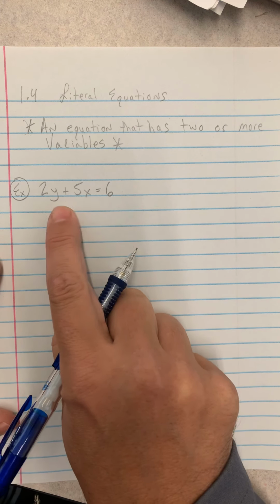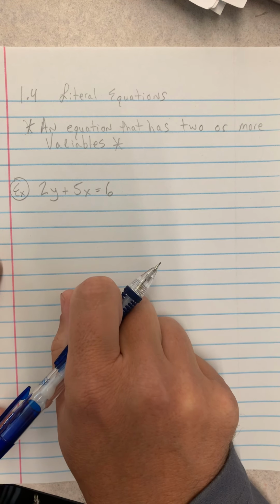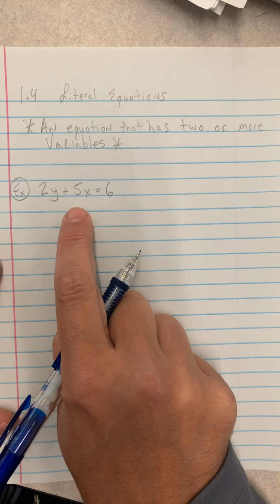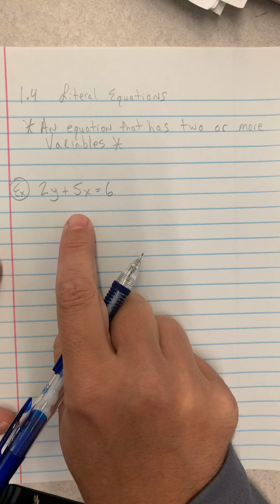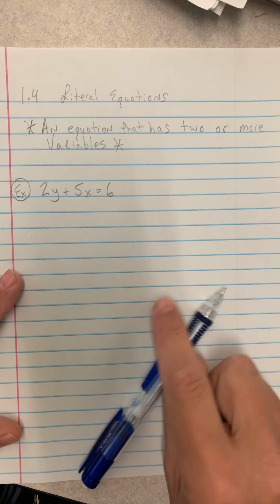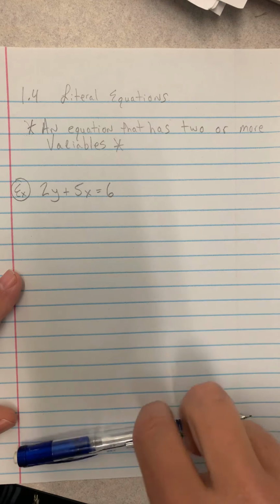We will learn in a few chapters how to solve equations with two variables in it. But right now, we are just going to solve for one variable. We are just going to simply get a variable by itself. I'm not going to have a number answer. What I'm going to have is a resulting equation.